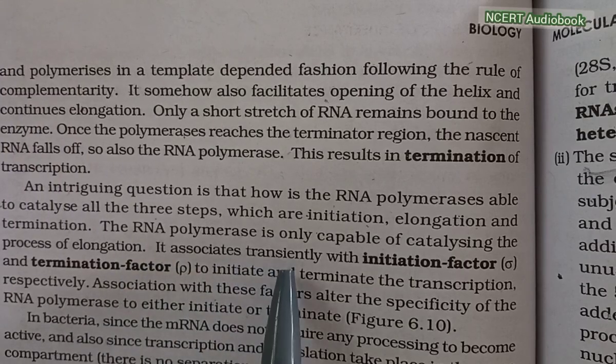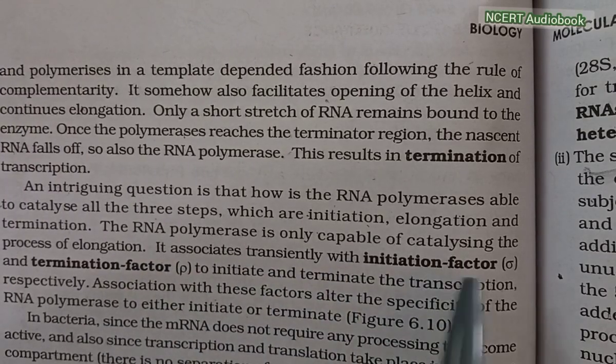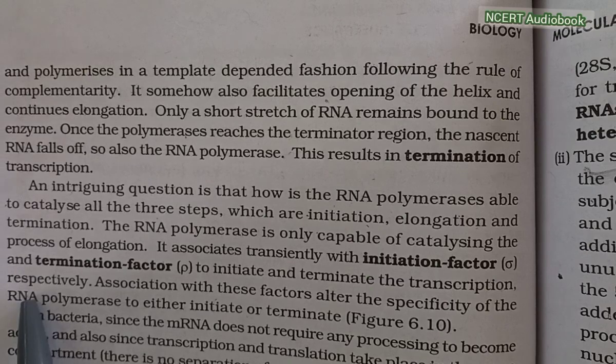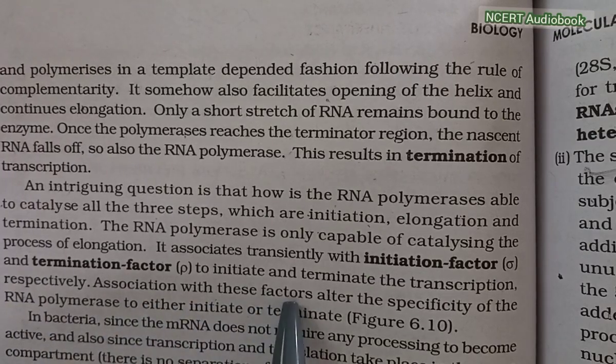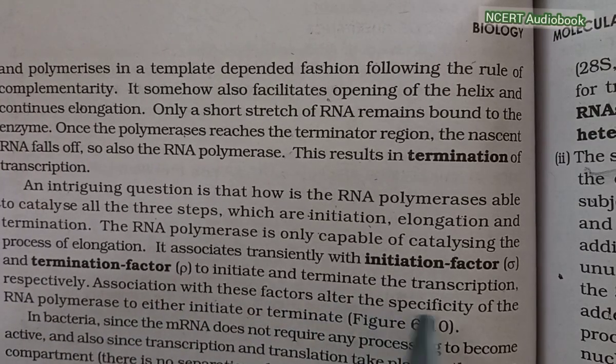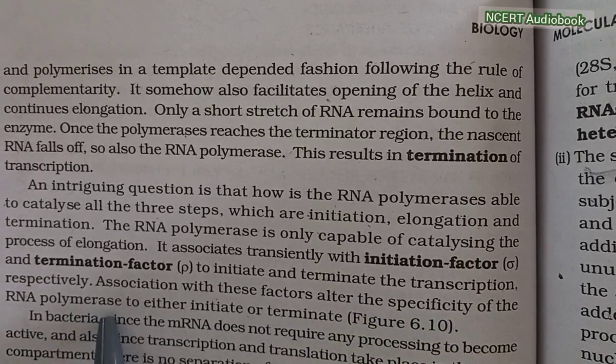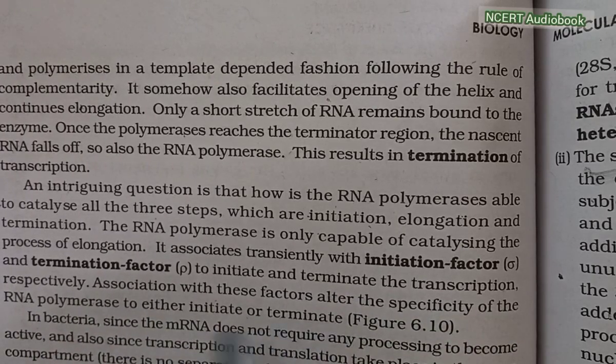It associates transcriptionally with initiation factors, respectively. Association with these factors alters the specificity of the RNA polymerase to either initiate or terminate.